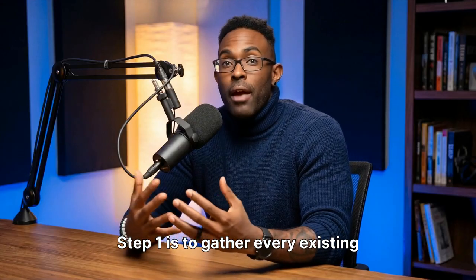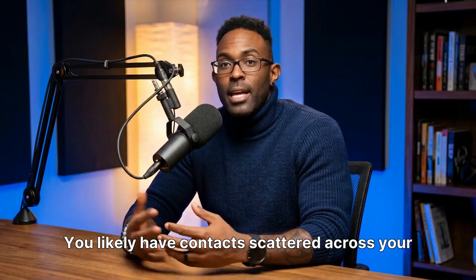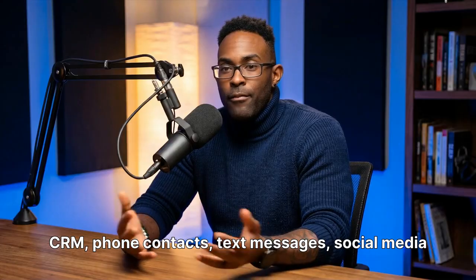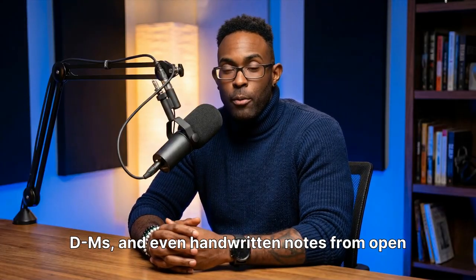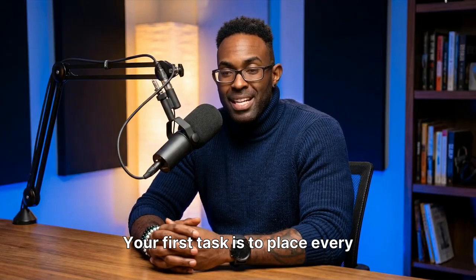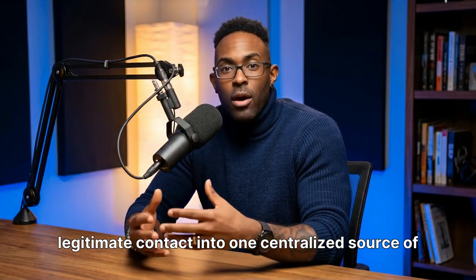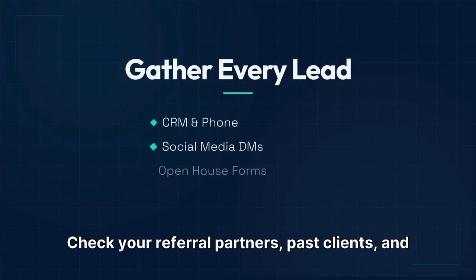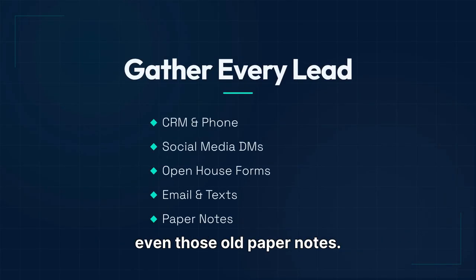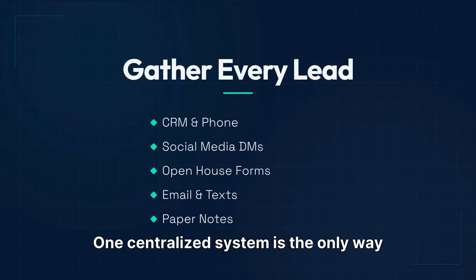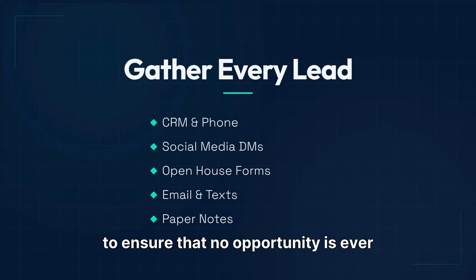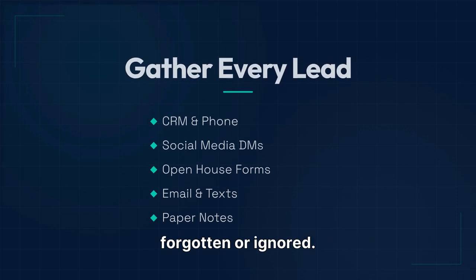Step 1 is to gather every existing lead. You likely have contacts scattered across your CRM, phone contacts, text messages, social media DMs, and even handwritten notes from open houses. Your first task is to place every legitimate contact into one centralized source of truth. Scour every source. Check your referral partners, past clients, and even those old paper notes. If someone is a potential client, they belong in your centralized CRM. One centralized system is the only way to ensure that no opportunity is ever forgotten or ignored.